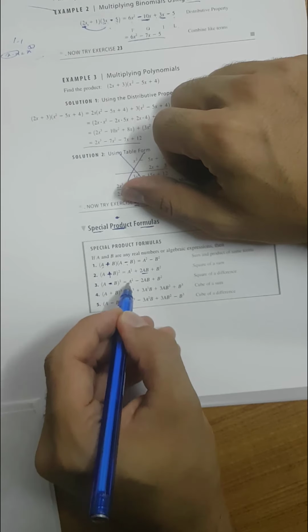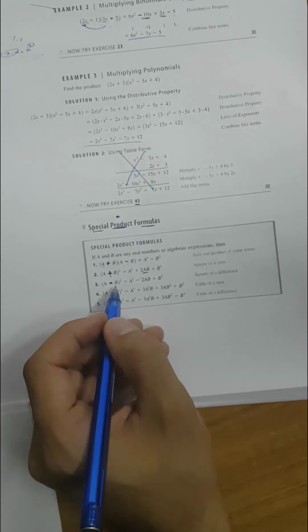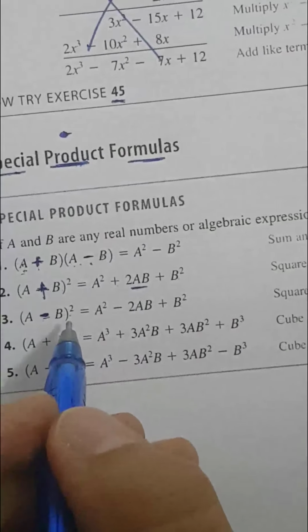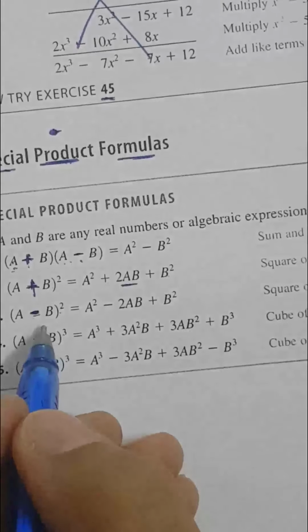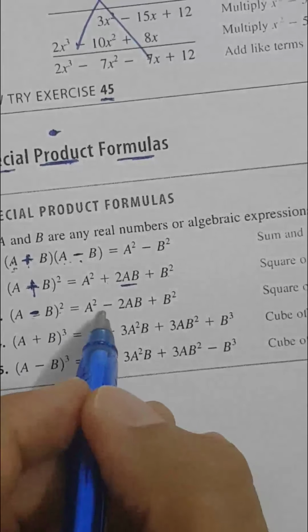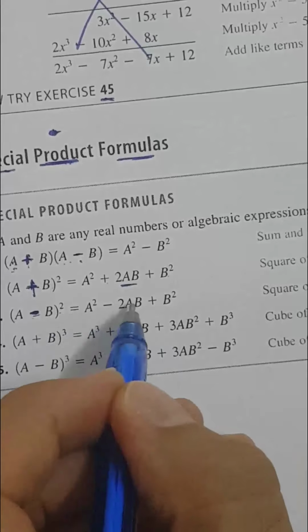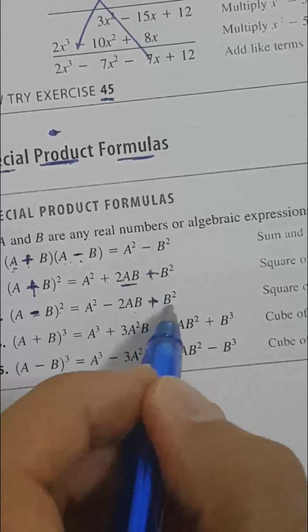I say the first square minus 2 first by the second plus always the second square.